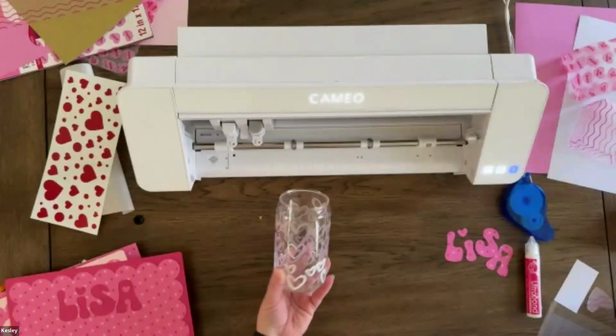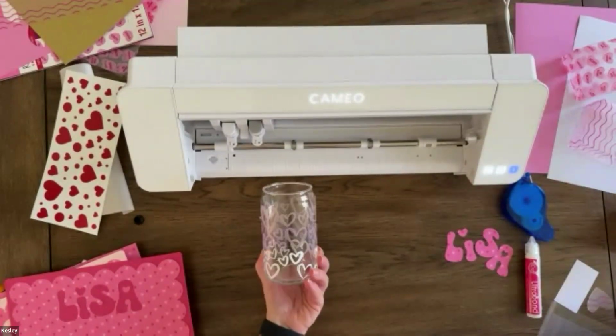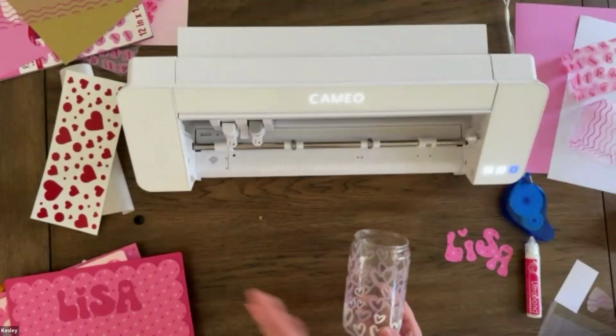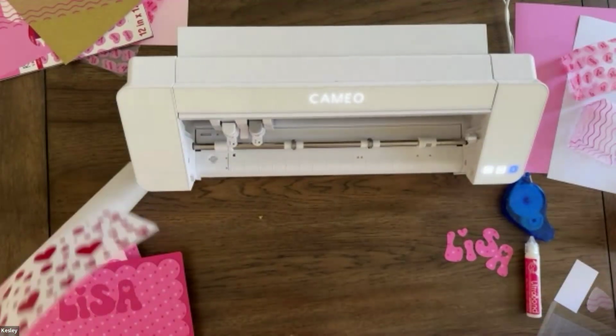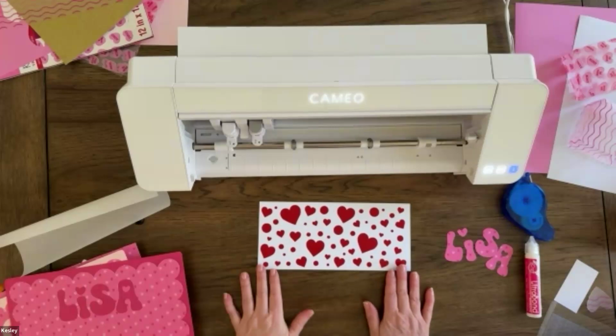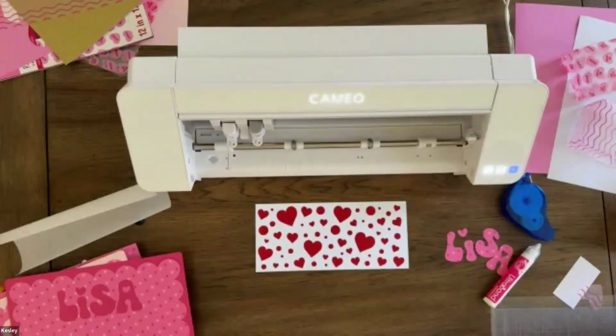So I want to show you how you can cut out a glass can wrap and apply it to a glass can. Michael's has little red glass cans right now, which are super cute and very fun to use. So we're going to go ahead and cut out this design here. So let's go back into our Silhouette. And now this design, let me find my design here. Here we go. This design I just created with dots and little flowers, little hearts.